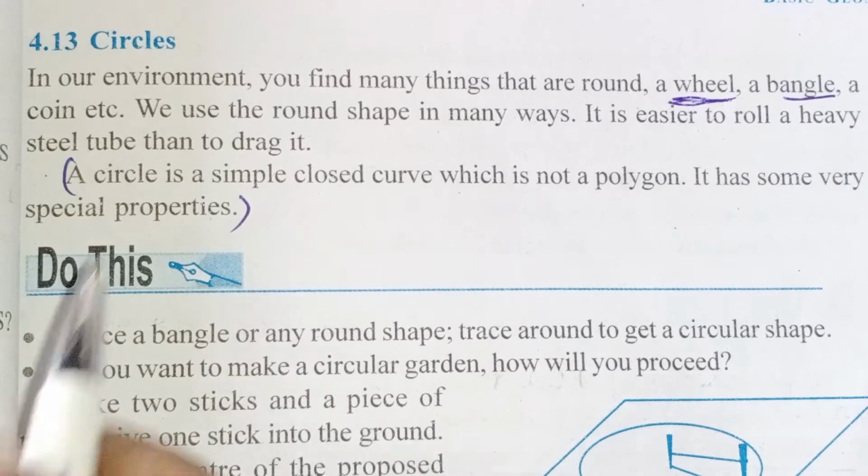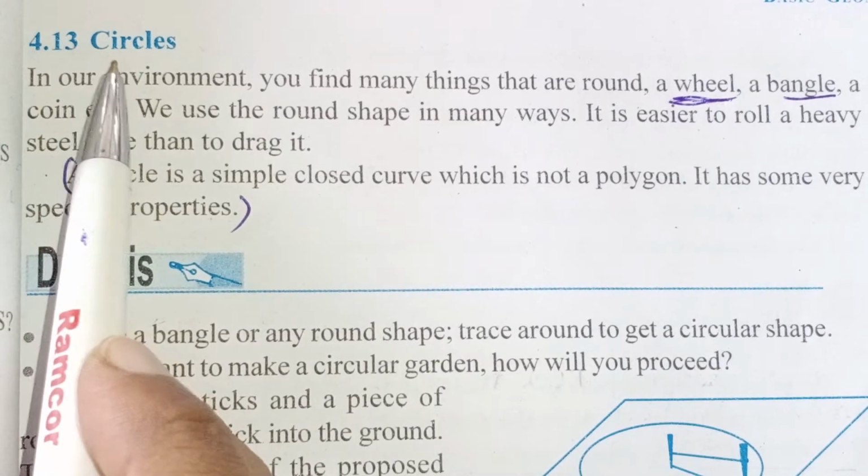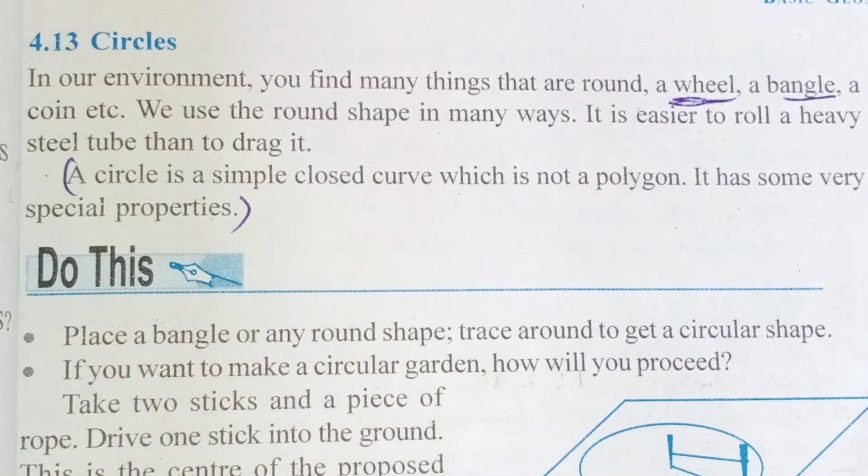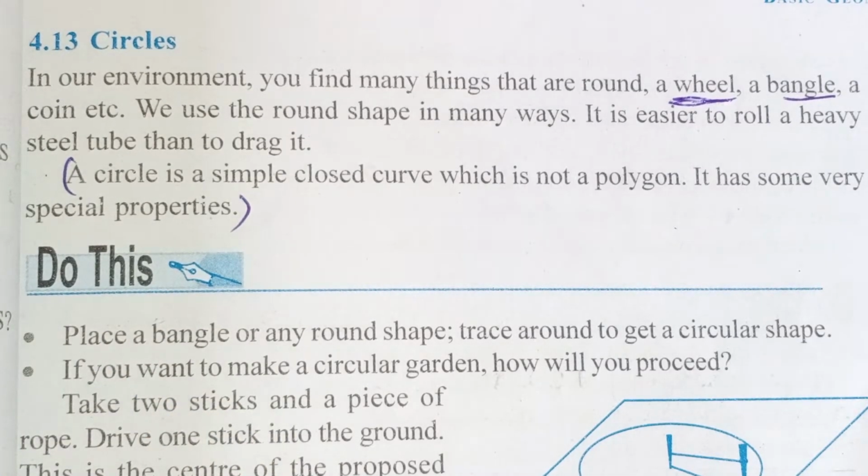See, today we are going to learn about a topic named circles. Around us you have seen so many things. Examples: round objects like a wheel, bangles, a coin. These are round objects. These objects resemble a circle.